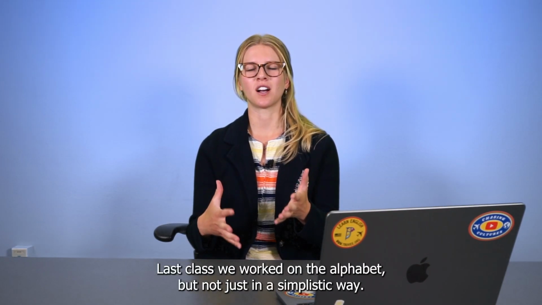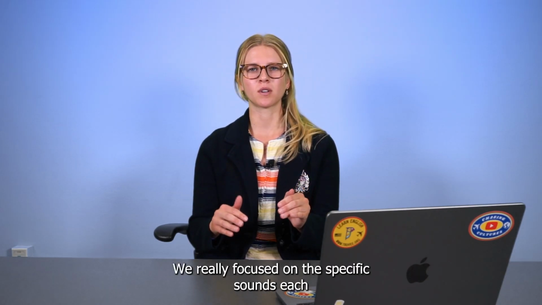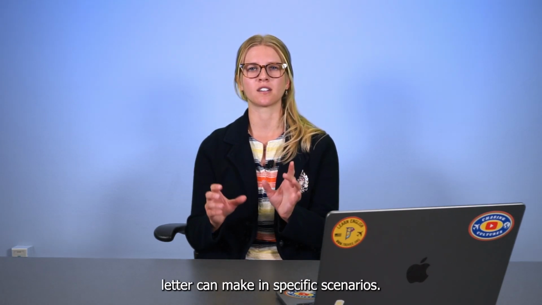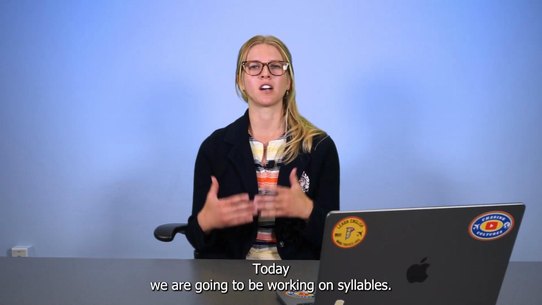Last class, we worked on the alphabet, but not just in a simplistic way. We really focused on the specific sounds each letter can make in specific scenarios. Today, we are going to be working on syllables.